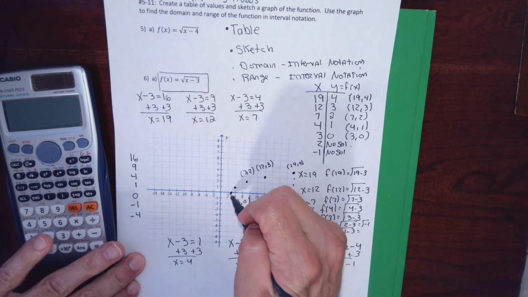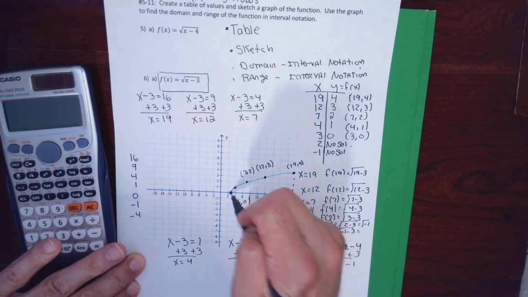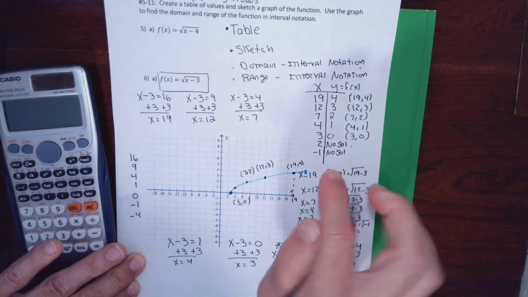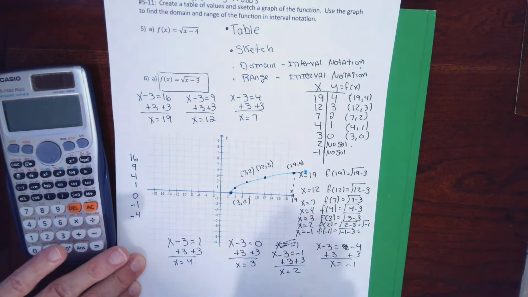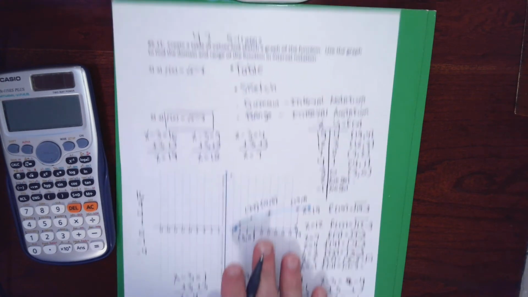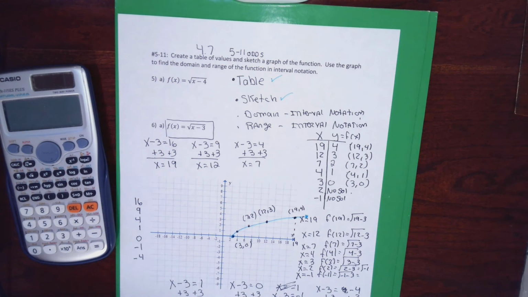So now I'm just going to connect the points the best I can. They have a really hard start right there. And I'm going to put an arrow this way because I could have put bigger numbers in. The graph doesn't really end. So I've done most of what I want to do. I've made my table. I've sketched a graph. Now I'm going to find the domain and the range.